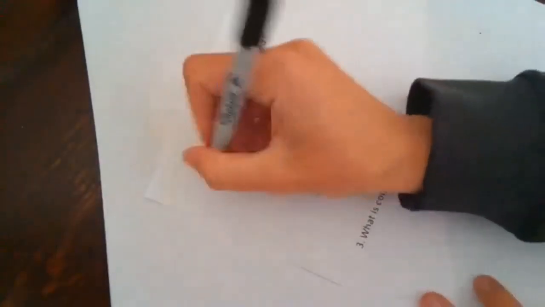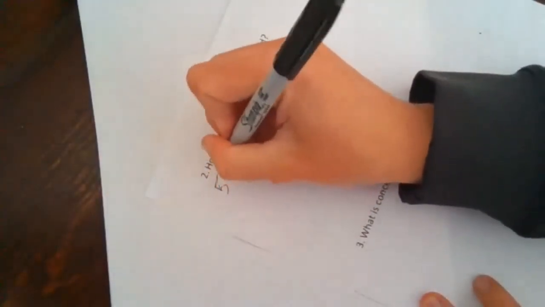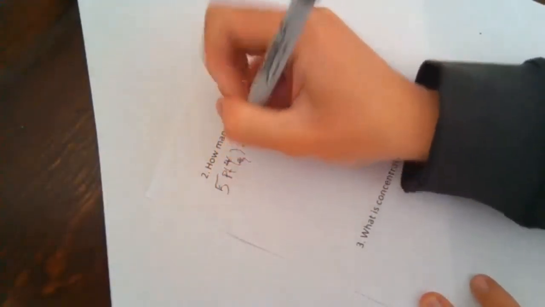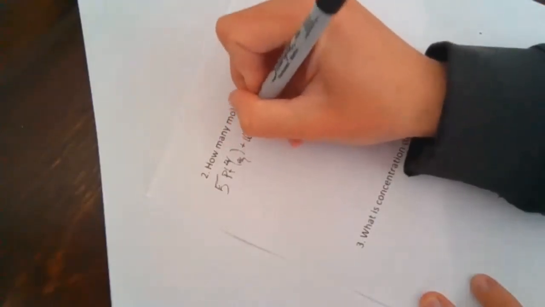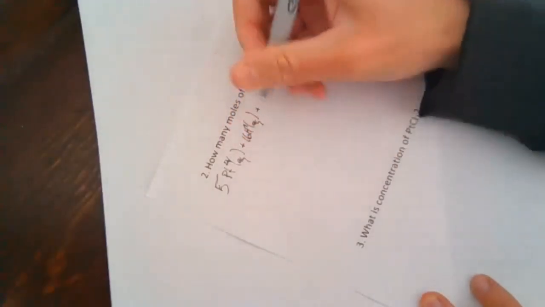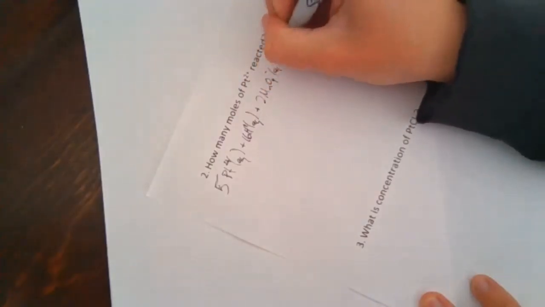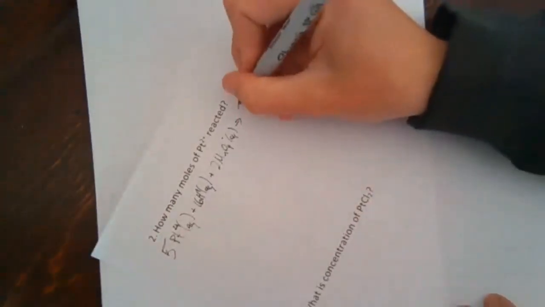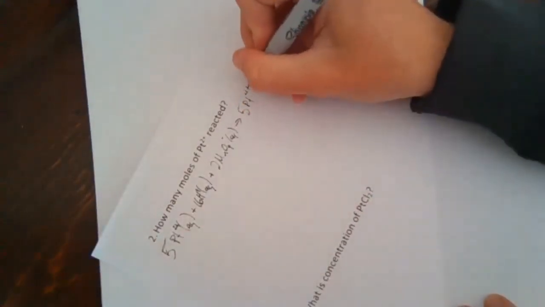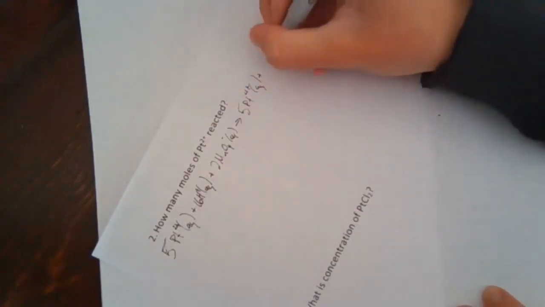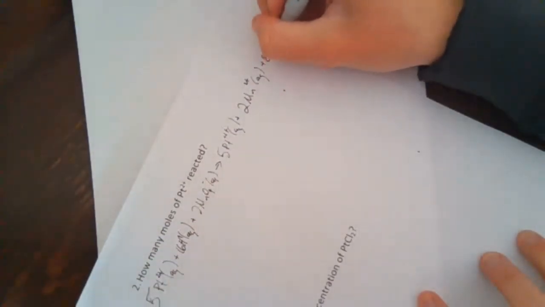We just found our balanced reaction: 5 Pt2+ (aq) plus 16 H+ (aq) plus 2 MnO4- (aq) becomes 5 platinum 4+ plus 2 Mn2+ plus 8 waters.